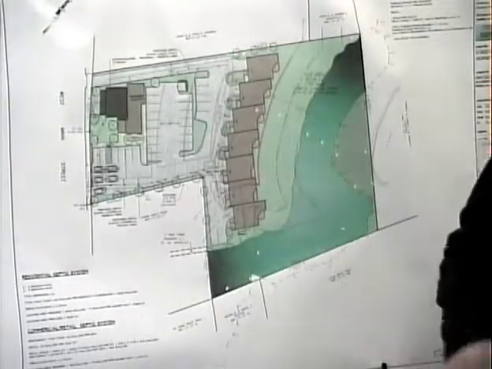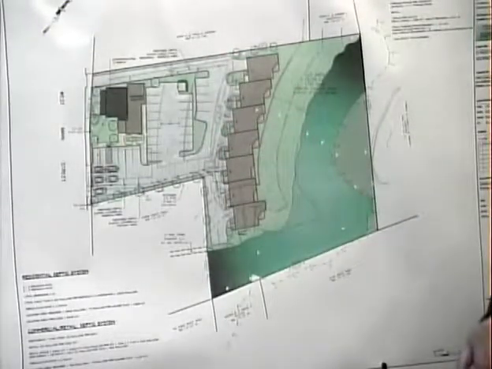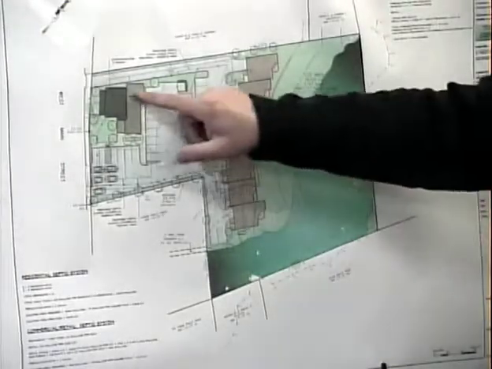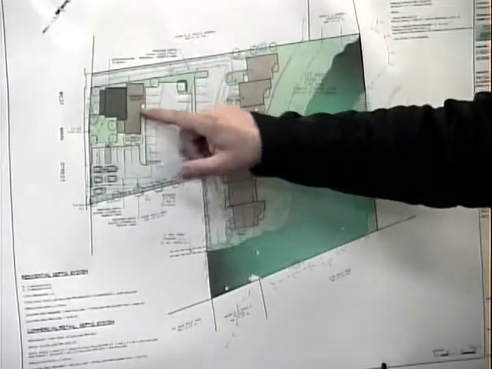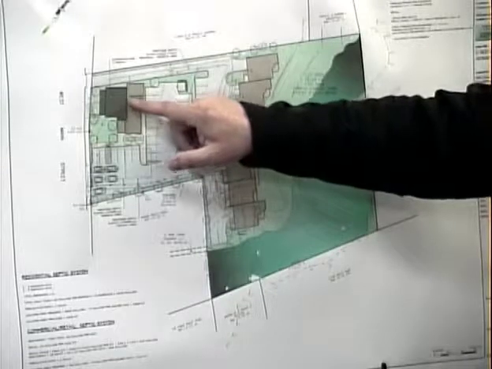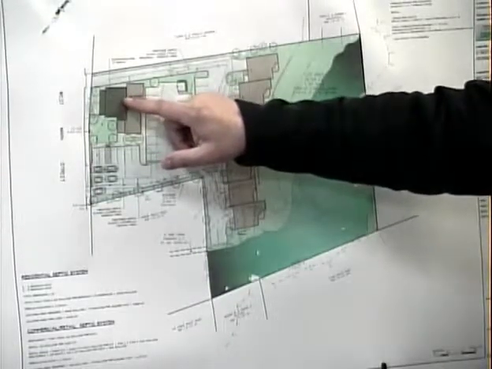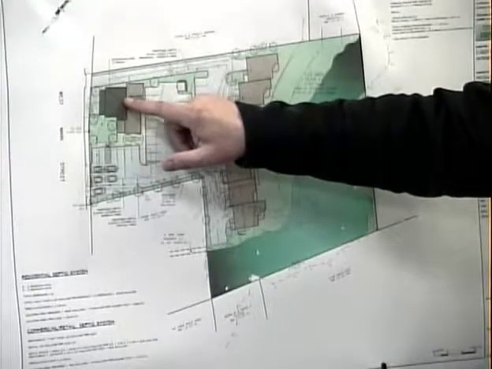How many square feet will that building be in total when it's done? When we're done, double 1,100, I'm just rounding off. And then another about 1,100? 4,236 is what you came up with for the whole building.